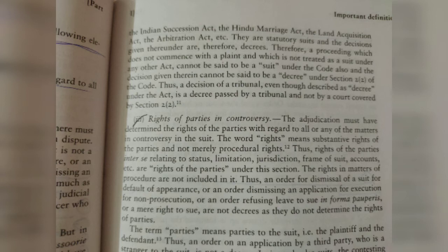So moving forward, rights of parties in controversy. Another phrase we get from the definition in section 2 subsection 2: rights of parties in controversy. A decree can be given to the rights of the parties in controversy only, and not to any other person. So let's go through it. The adjudication must determine the rights of the parties with regard to all or any of the matters in controversy in the suit. The word right means substantive right of the party and not merely procedural rights.